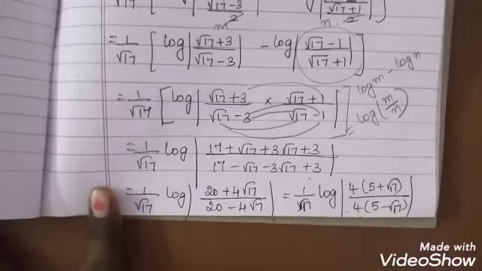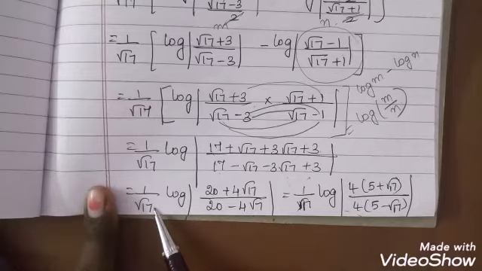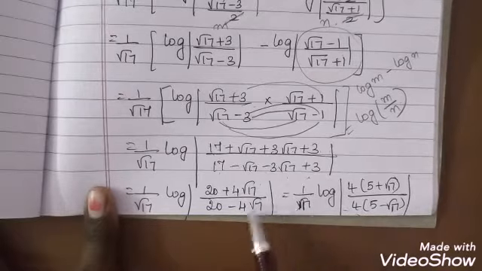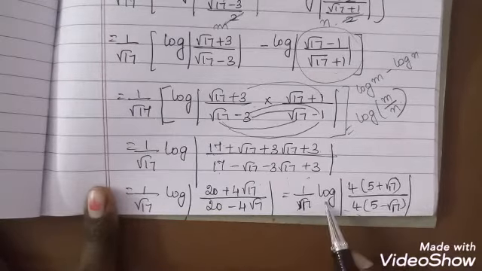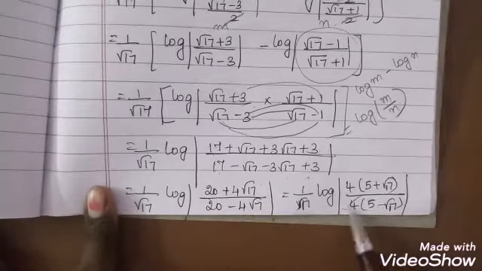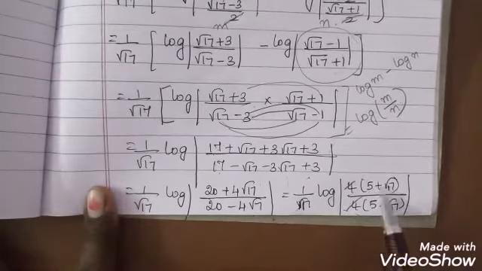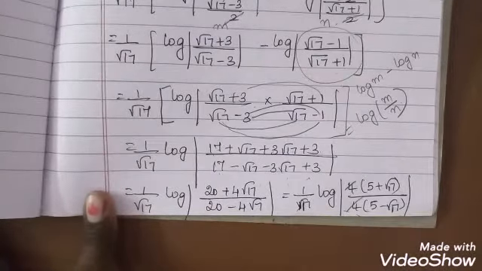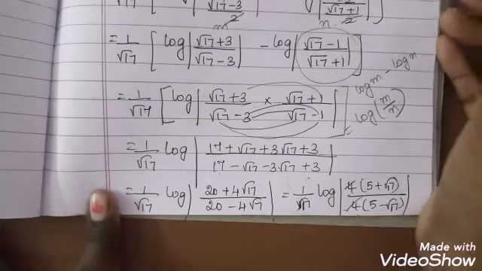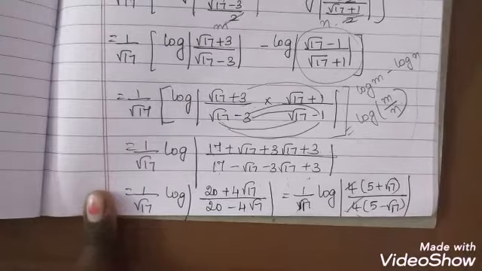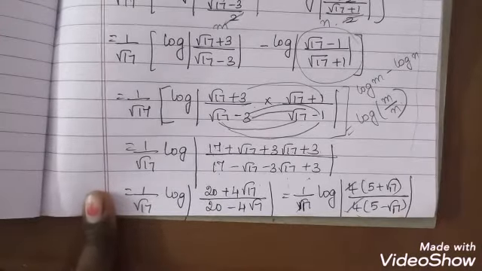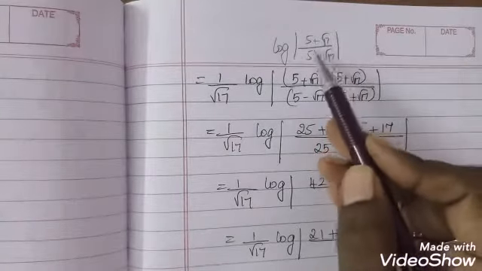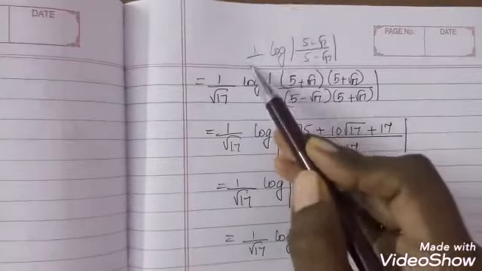Is it clear? So here 17 plus 3 is 20, plus 4 root 17, divided by 20 minus 4 root 17. So it's 1 by root 17 log of this, 4 can be taken outside and it gets cancelled there. So it's log of (5 plus root 17) by (5 minus root 17). Here we'll just rationalize and simplify it. As I told you earlier, after this step it is only simplification. Only for that reason this problem is lengthy and not for your integration. So you have log of mod (5 plus root 17) by (5 minus root 17), of course into 1 by root 17 here.